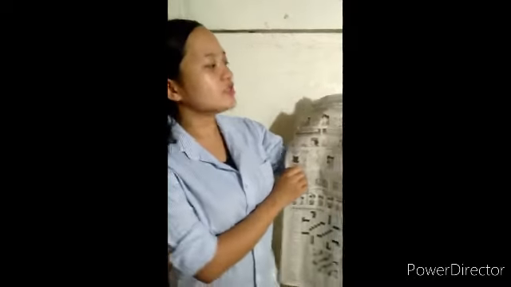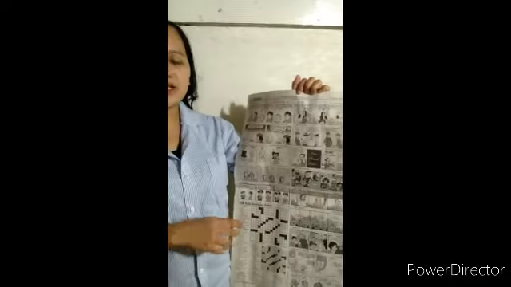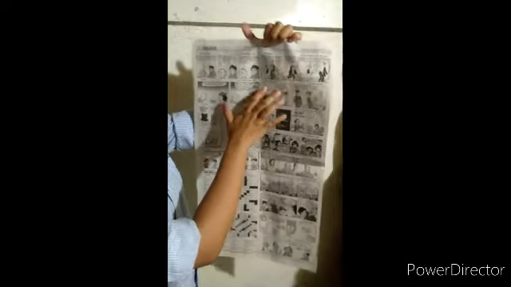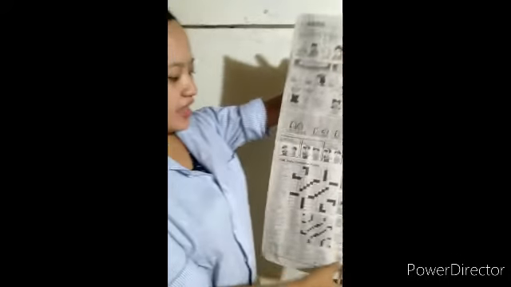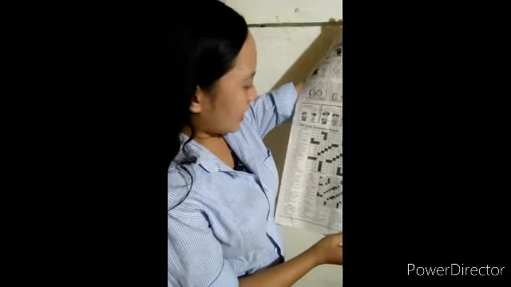The next section is the entertainment section. It contains information about movies, television, radio, and other entertainment activities such as this. Entertainment news also has the comic strip, puzzles, and other activities.